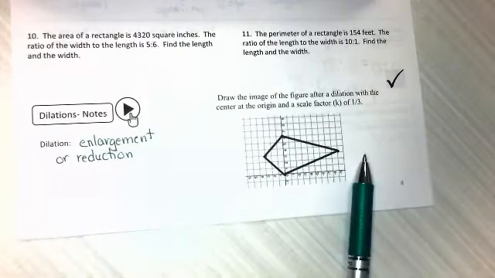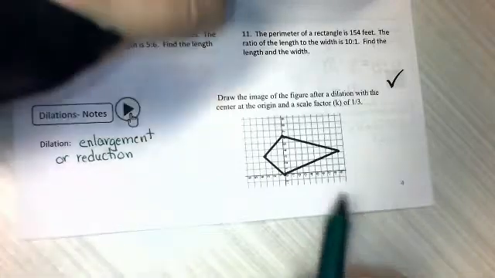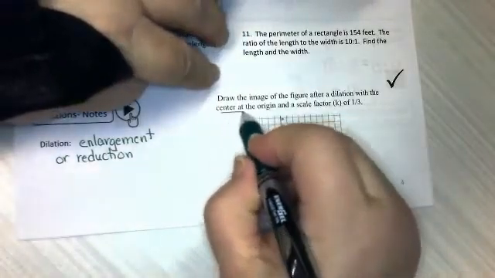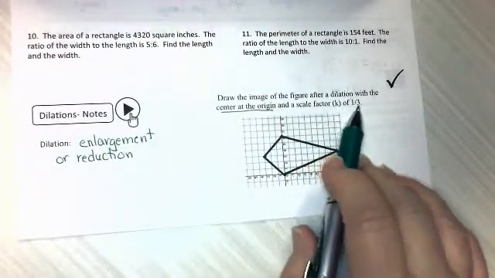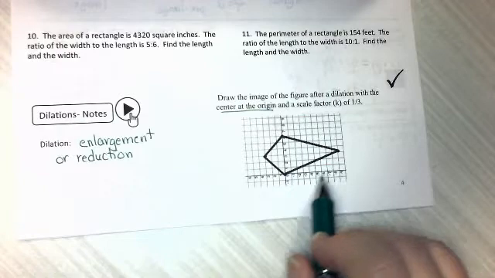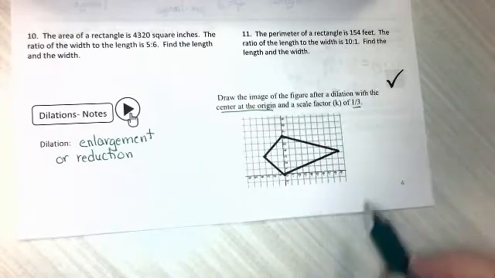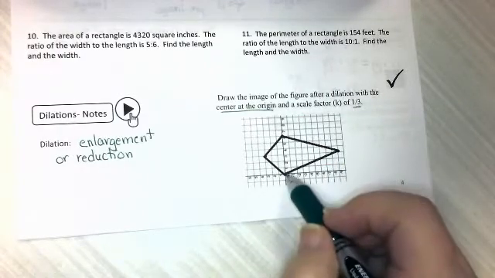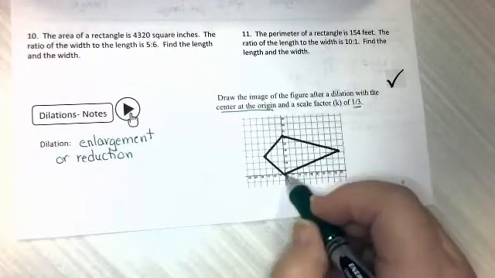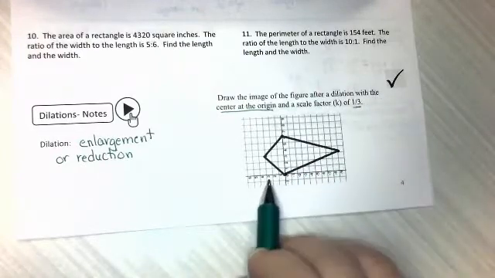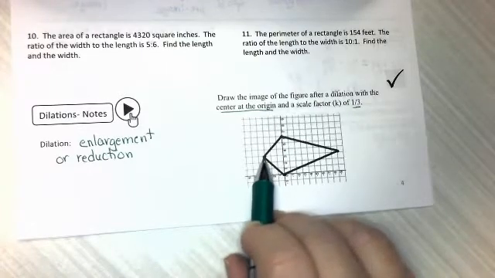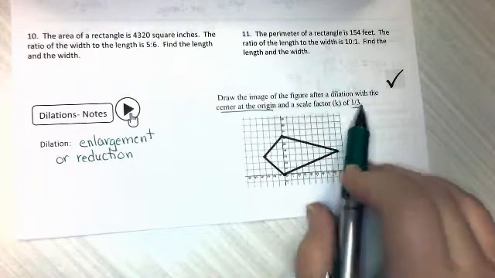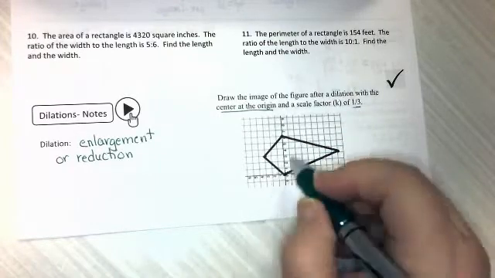So this one says draw your image of the figure after a dilation with the center at the origin. When the center is at the origin, it makes life very easy. The scale factor is 1/3. So basically we're going to take every single coordinate and multiply it by 1/3. So if I start here at 0, 0, 0, 0 times 1/3 is going to stay 0, 0. Over here it looks like I'm at -3, 3. So multiply everything by 1/3, I'm going to be at -1, 1.